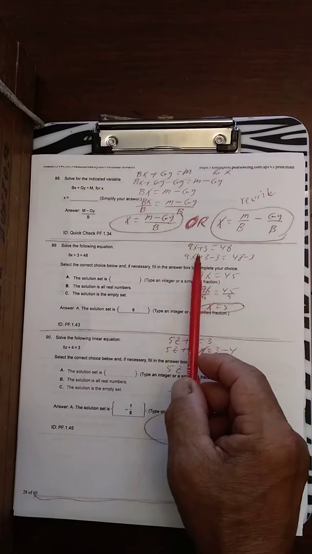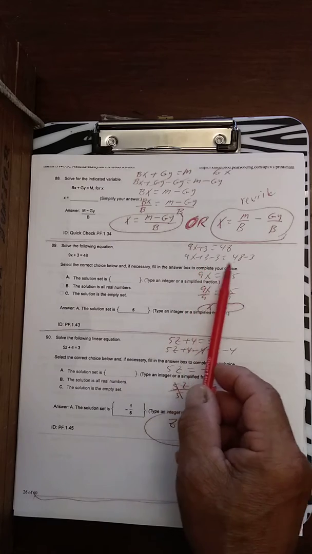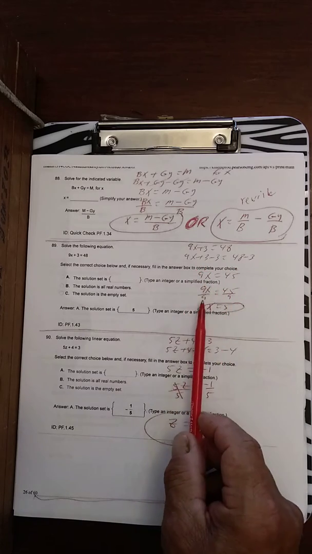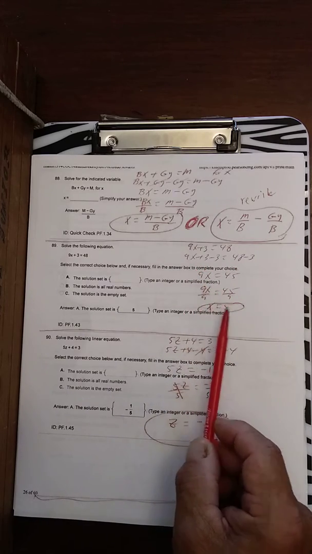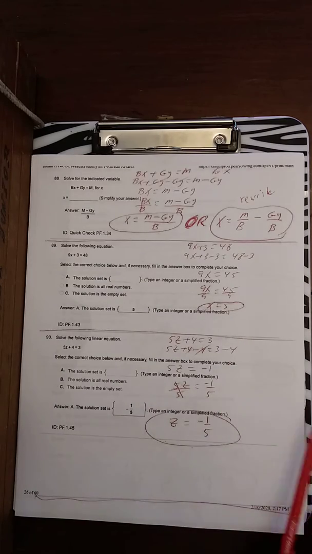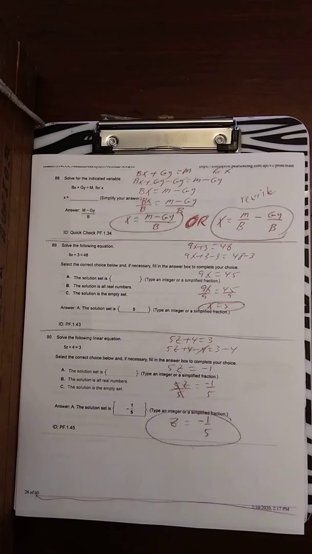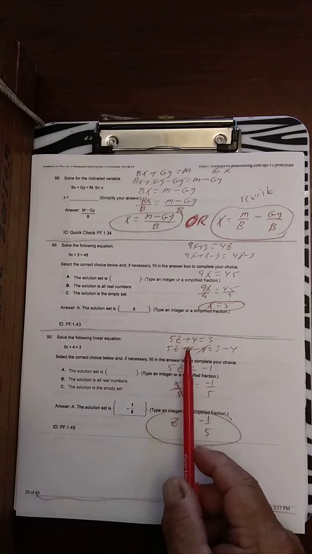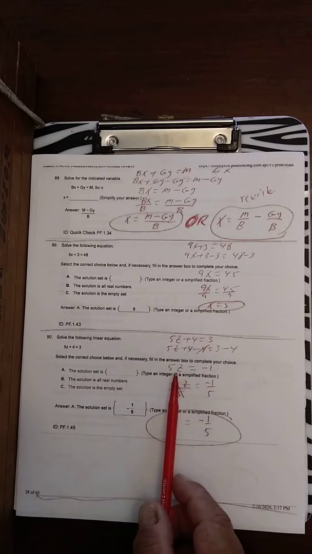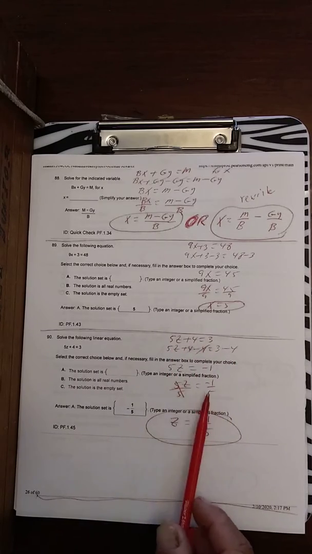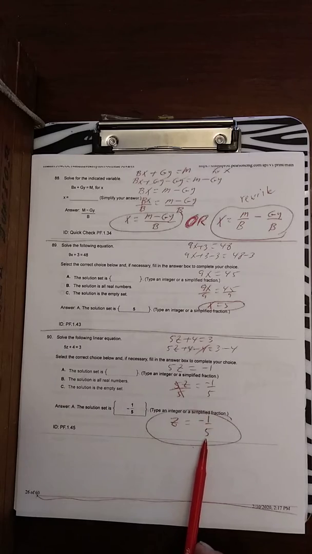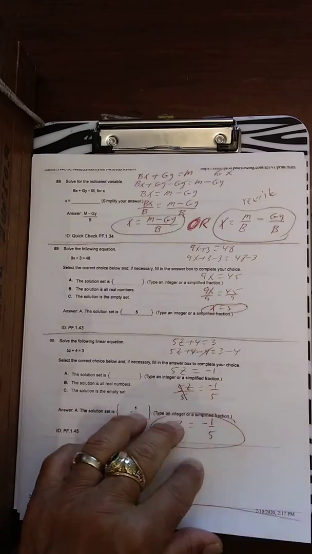This one. 9x plus 3 equals 48. Subtract 3, subtract 3. 9x is 45. Divide by 9, divide by 9. So x equals 5. Next one. 5z plus 4, minus 4, minus 4. 5z equals negative 1. Divide by 5, divide by 5. And negative 1 over 5. That's it. Leave it alone. z is that.